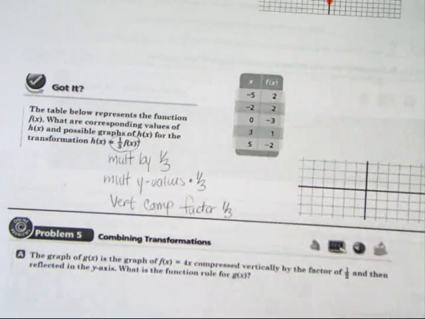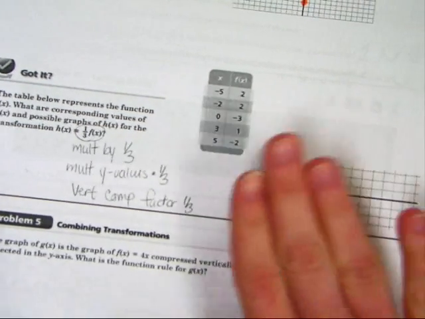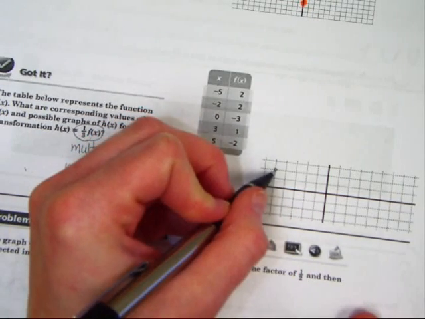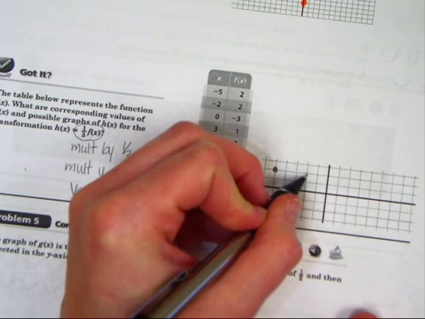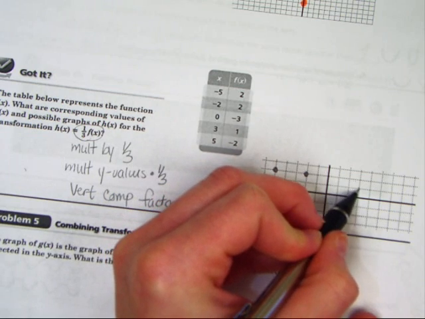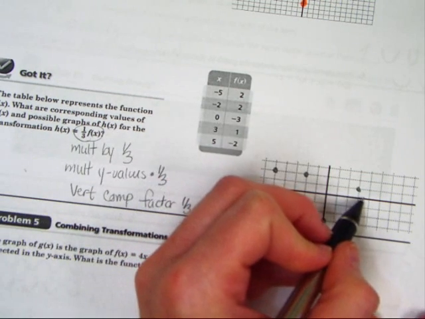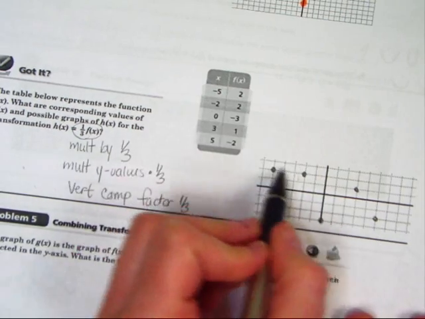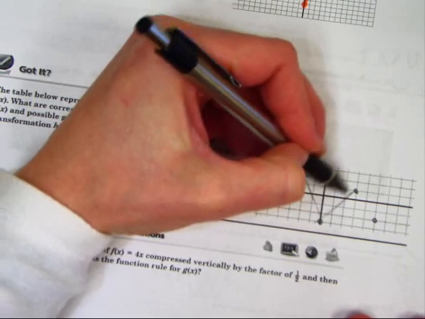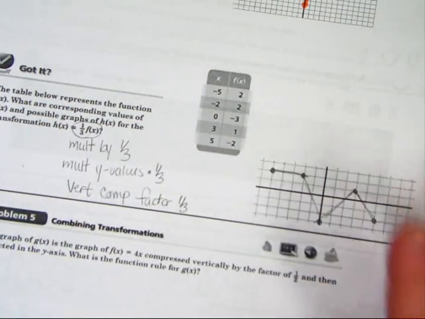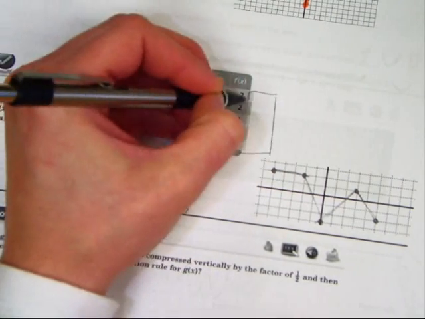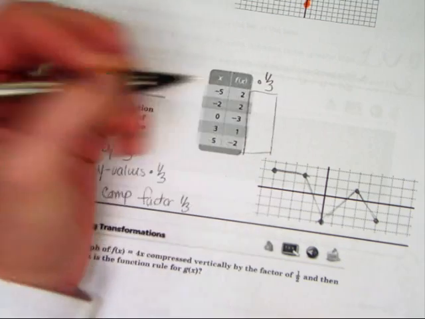Alright, so we're going to graph our same points, and they are exactly the same as they were before. Left 5 up 2, left 2 up 2, over 0 down 3. These are the same as they were. Okay, let's connect our old ones. You can see I just zoomed in because it's going to be a lot closer now. That's the old graph. The new graph, I take my y's and I multiply by 1/3.